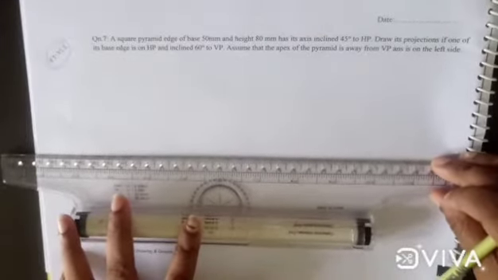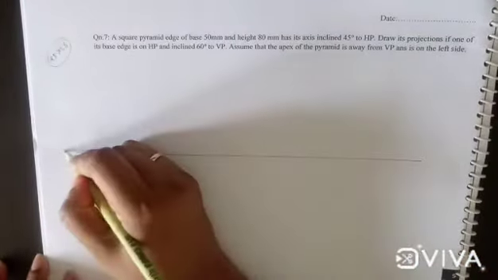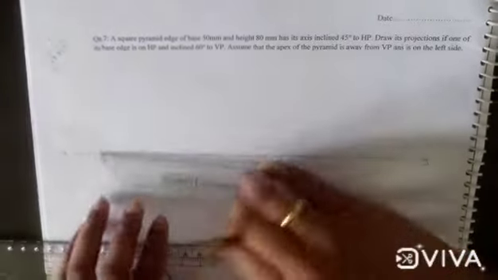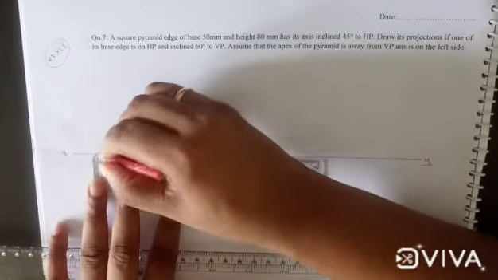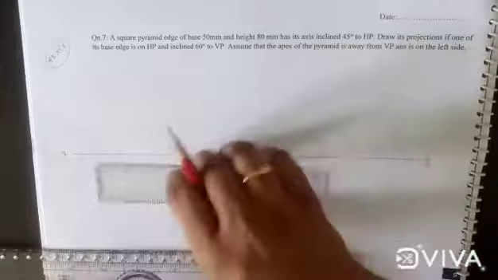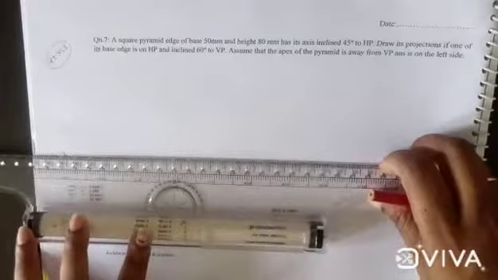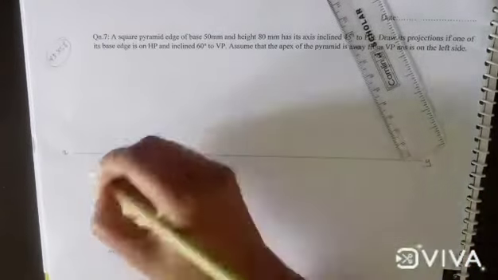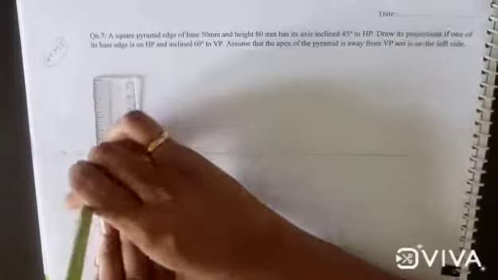Okay, since it is resting on edge, we can make the edge that we are considering either parallel to HP or perpendicular to HP. It is okay if you draw the plan of the pyramid where edges are making equal angles with the XY line. In this case, I am drawing it as one of the edge parallel to HP. Edge is parallel to XY line.